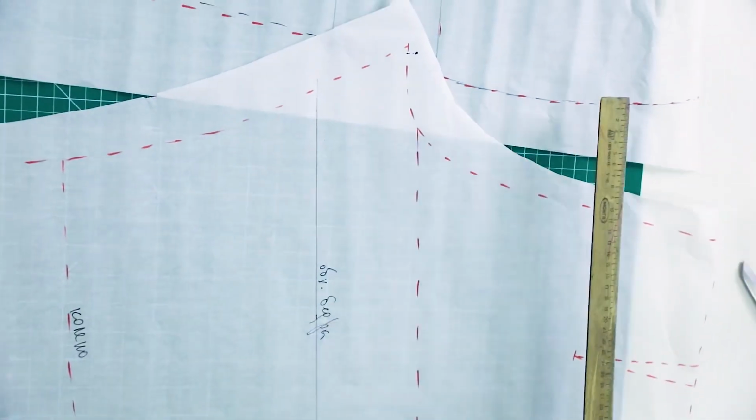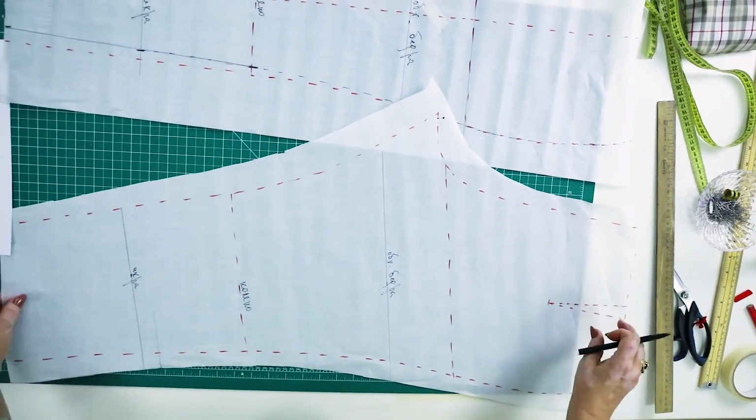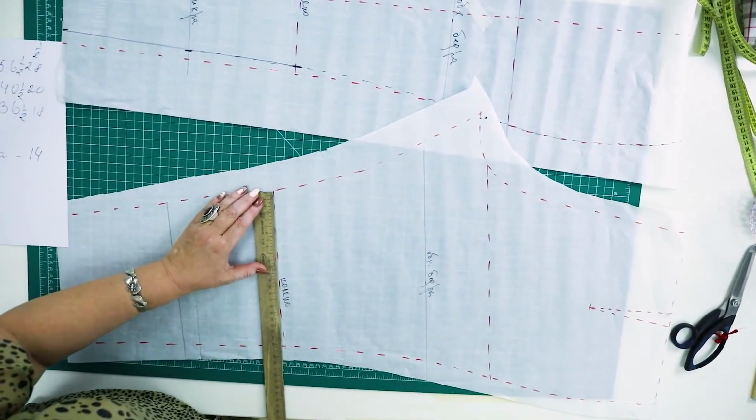28 plus 1. Now I'll work with thigh circumference. 28 plus 1 equals 29, divided by half. Here we have to trace the crease line.